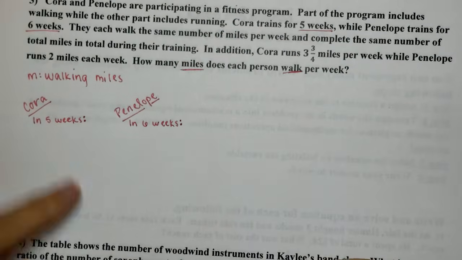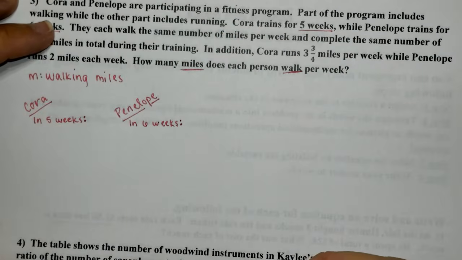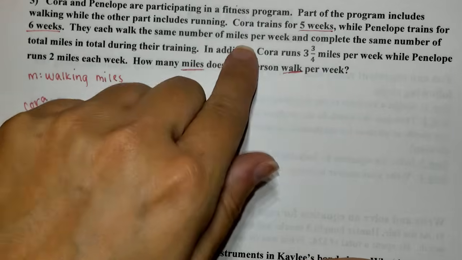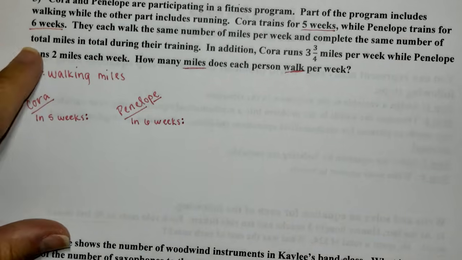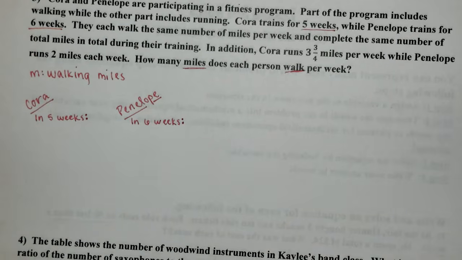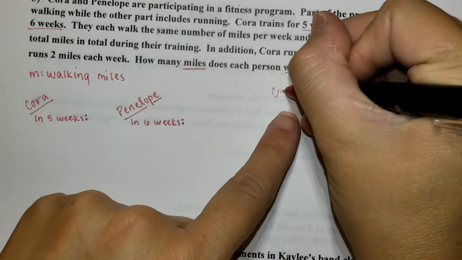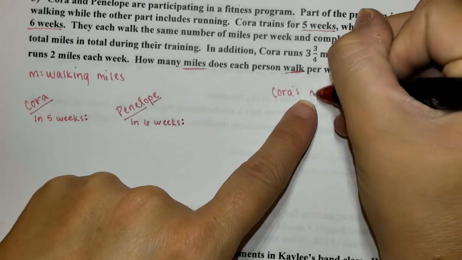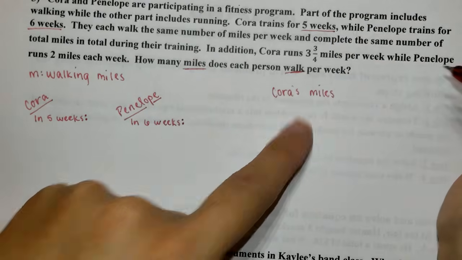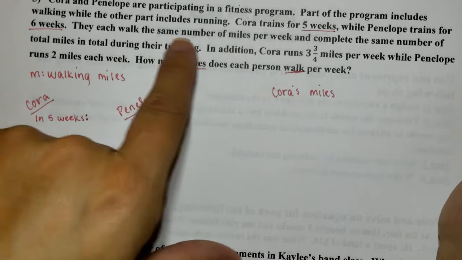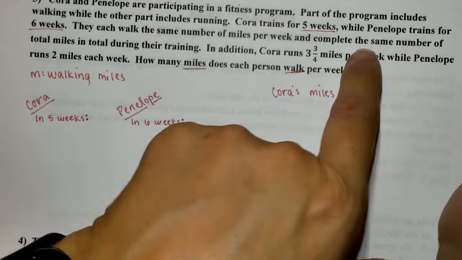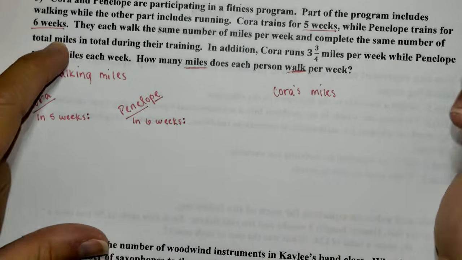Okay, so it says they each walk the same number of miles per week and complete the same number of total miles. So the problem is telling us that Cora's miles altogether are going to be, let's see, what does it say? It says they each walk the same number of miles per week and complete the same number of total miles during their training.